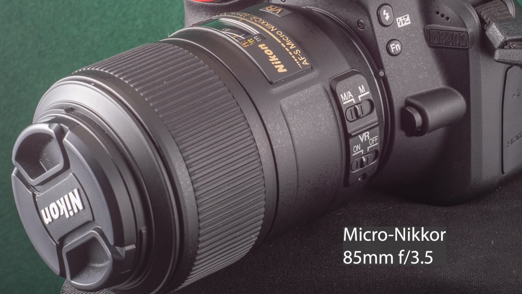Nikon makes an 85 millimeter DX lens that is actually a little bit sharper than the Tamron. This is a true macro lens, a 1-to-1 autofocus lens. It does have vibration control. It's very nice. 85 millimeters. I've used this quite a lot.